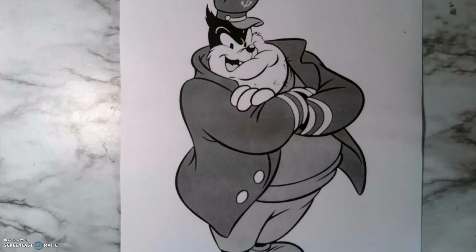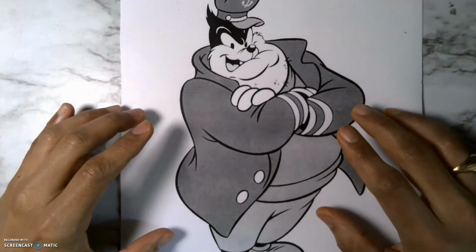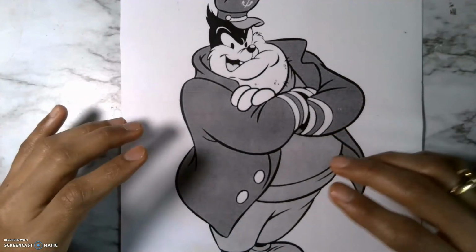Hello friends, today we'll try and draw Disney's favorite villain character, Pete. So to draw Pete, the initial planning phase is what we'll be doing now. As you see in this image, we have Pete standing upright with his hands folded.